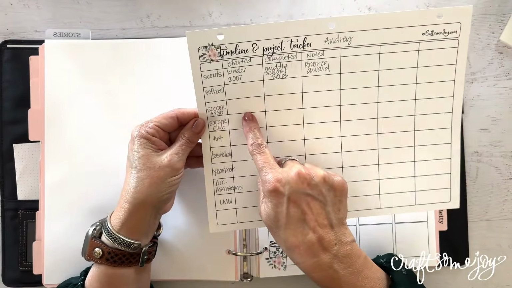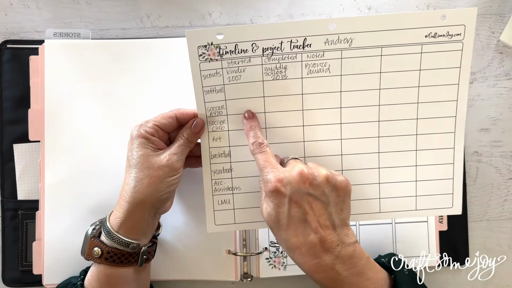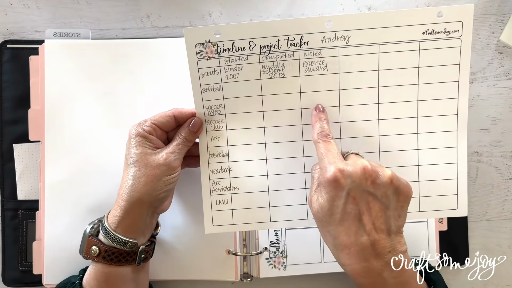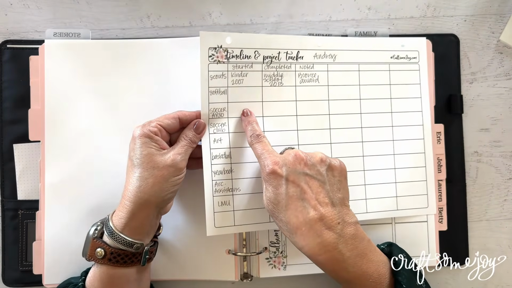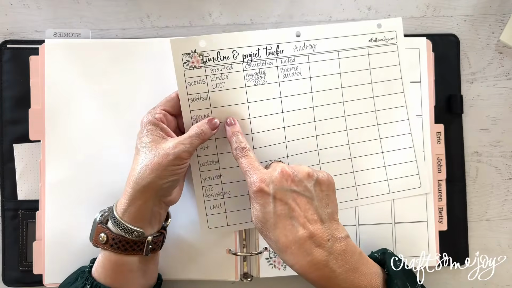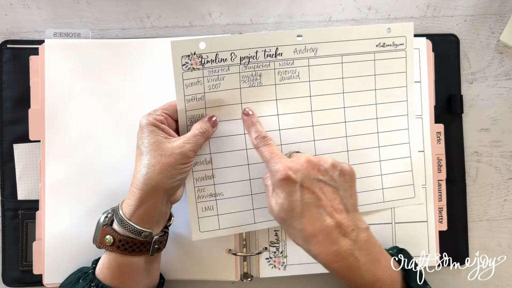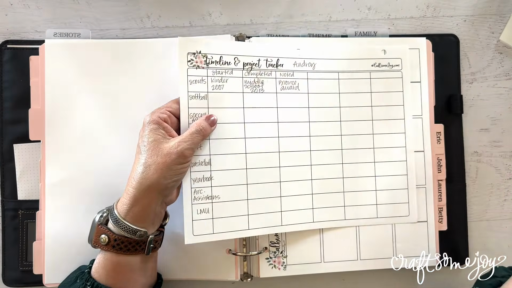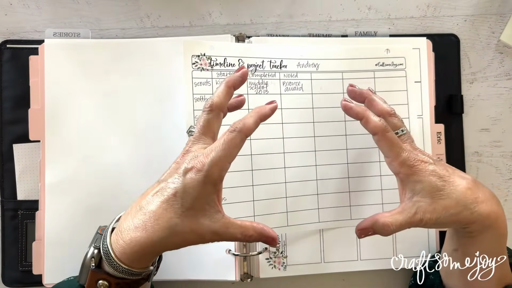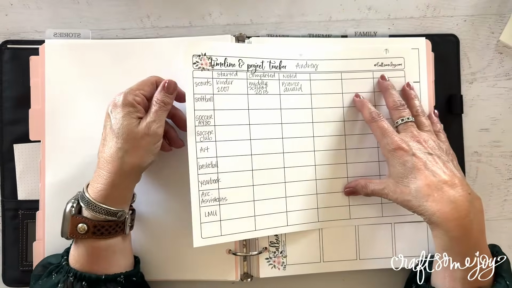So like in AYSO, when did she start? You could even put in what teams she was on. If she started in kindergarten, I could go back through and go, oh, what was the team name for kindergarten? What was the team name for first grade and second grade and so on, and just have that all in a visual representation.